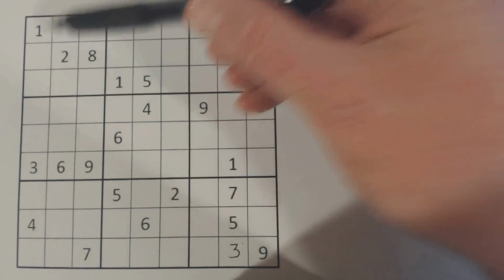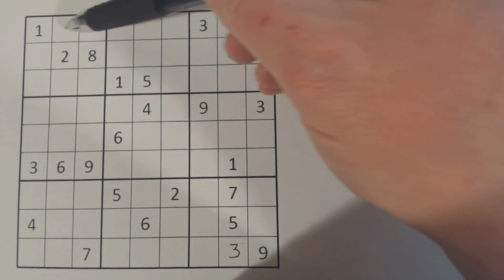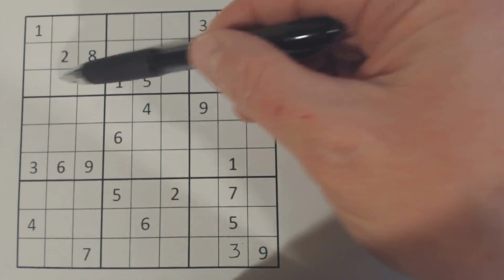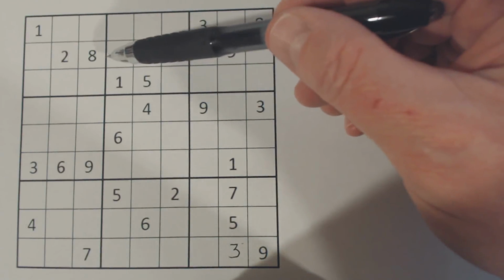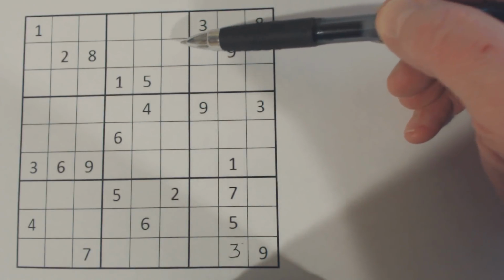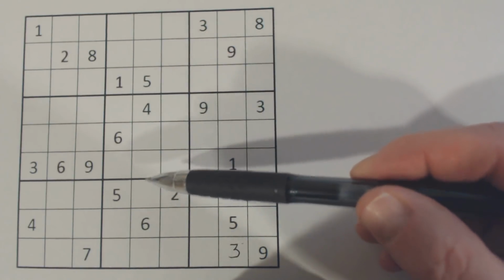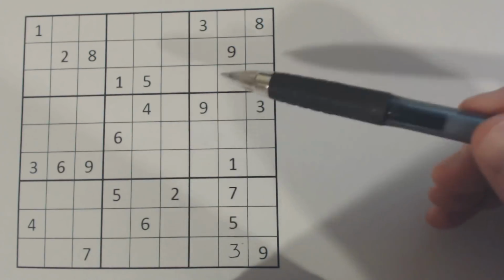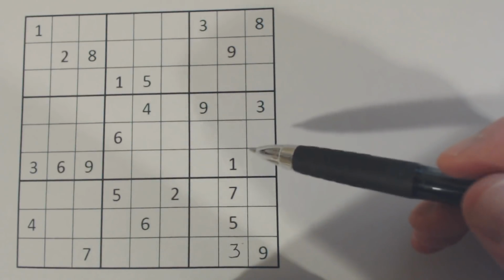Okay, so we have a 4 here, one of those is a 4, one of these is a 4, so we'll use double row elimination here, and we determine one of these is a 4. So we know a lot about 4s, but we can't solve any of them right now.